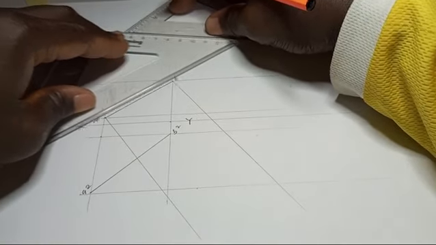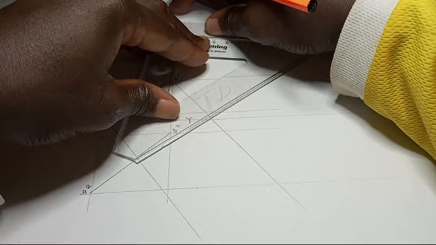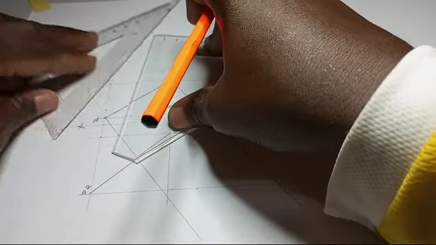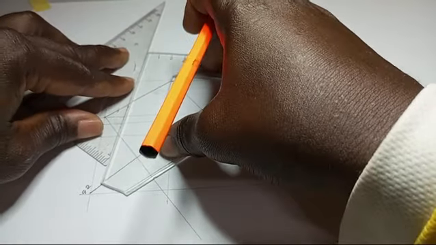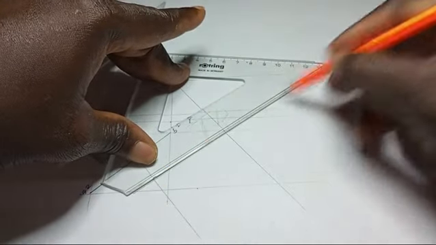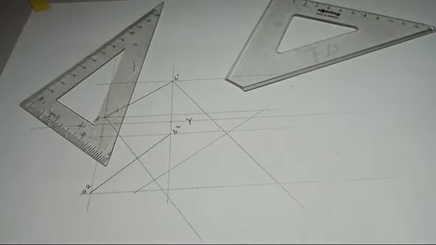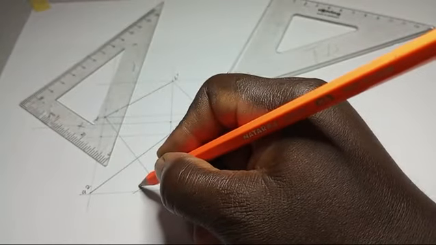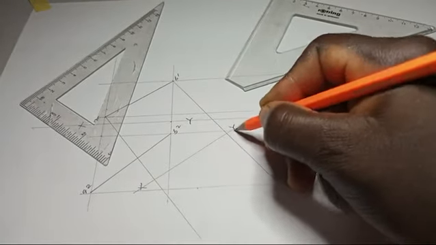So let me push it a little bit like this. It's not working. Like this. Just move it a little bit away, and then I will have another XY line. This is X and this is Y.